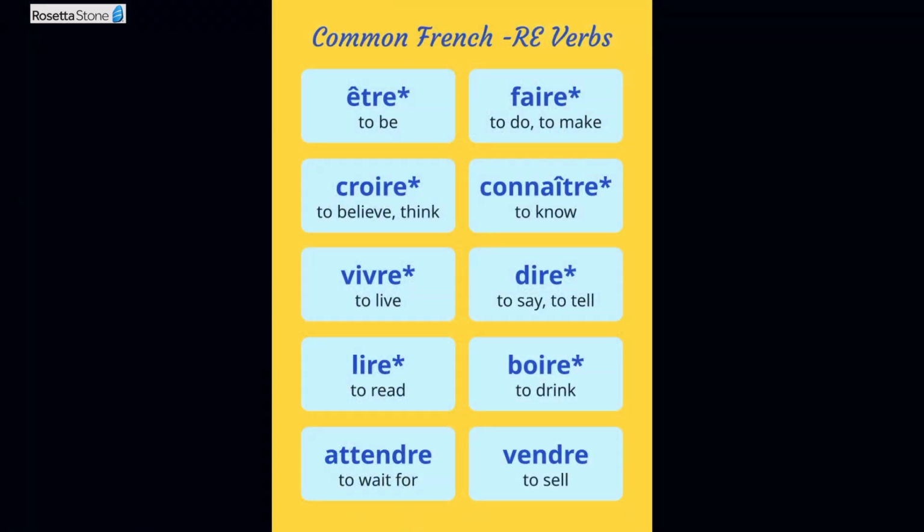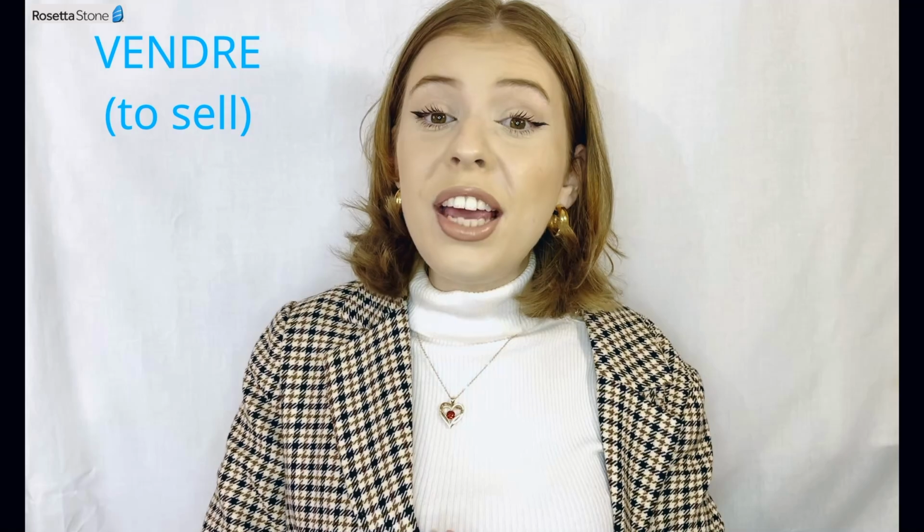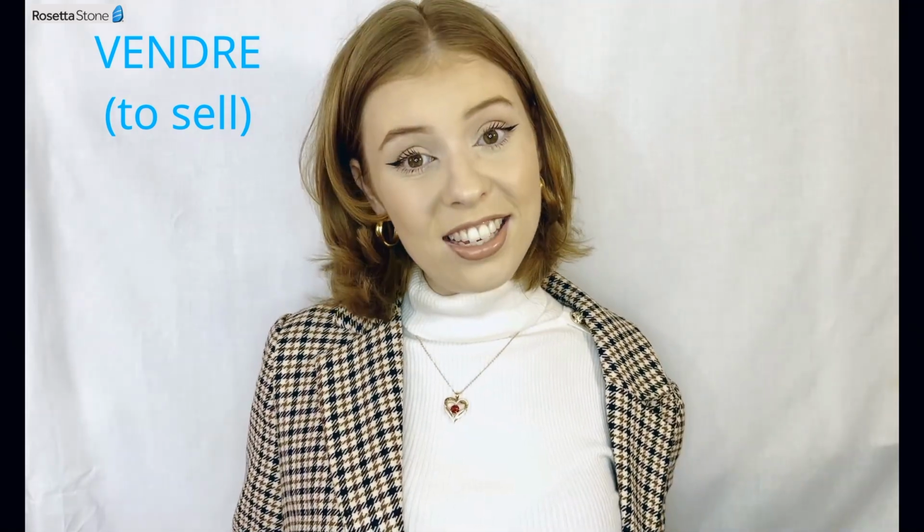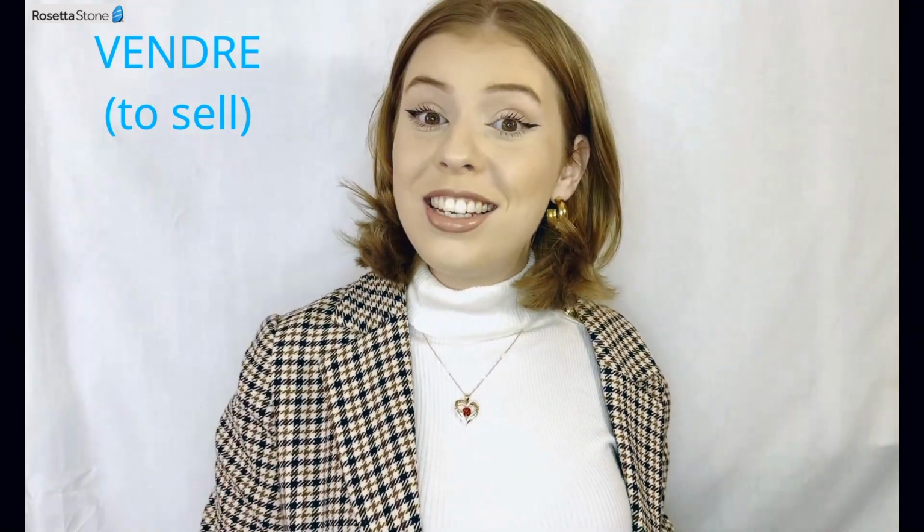Now we'll look at verbs in le troisième groupe, or the third group, that end in re. Here are some of the most common. Again, verbs with asterisks have irregular conjugations and do not follow the regular RE verb conjugation tables. But let's use the example of vendre, to sell, to look at how the endings change depending on the tense. Again, starting with the present tense.